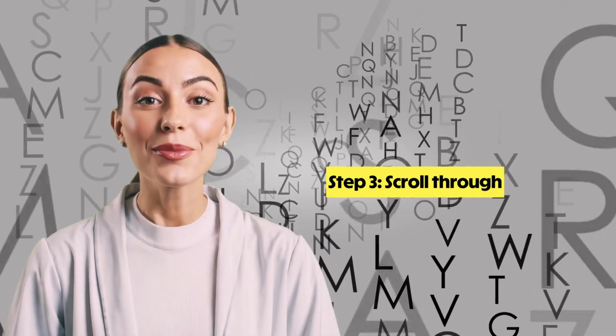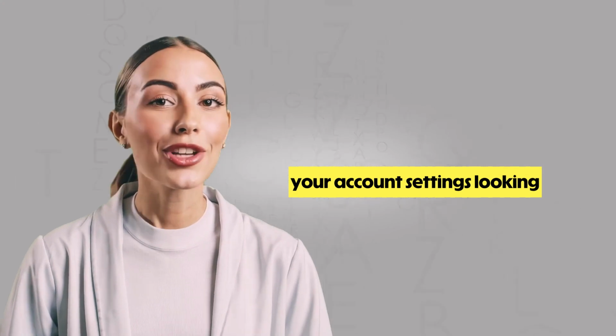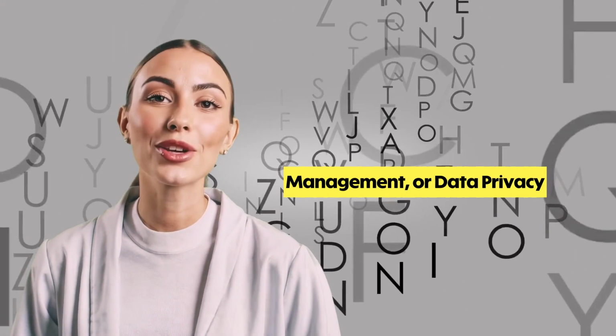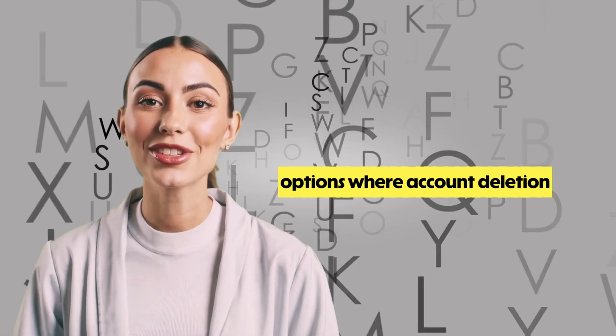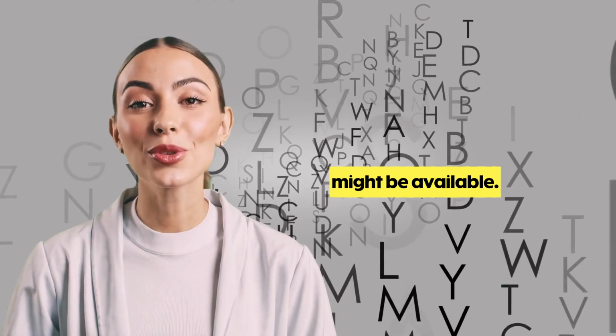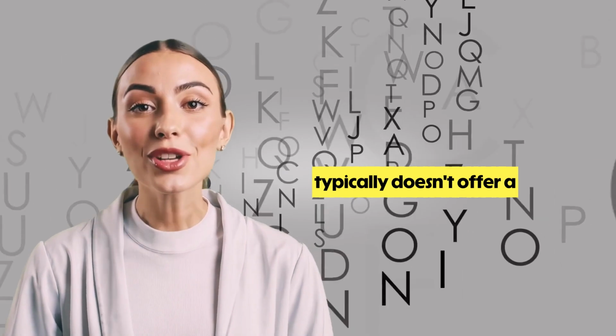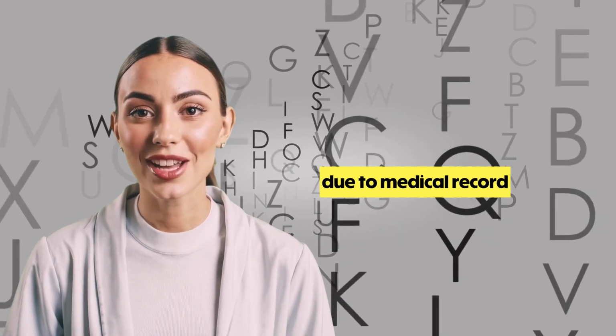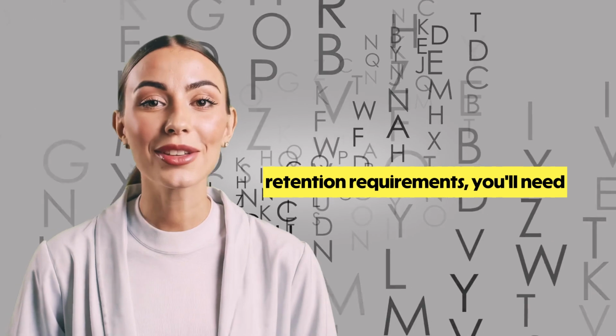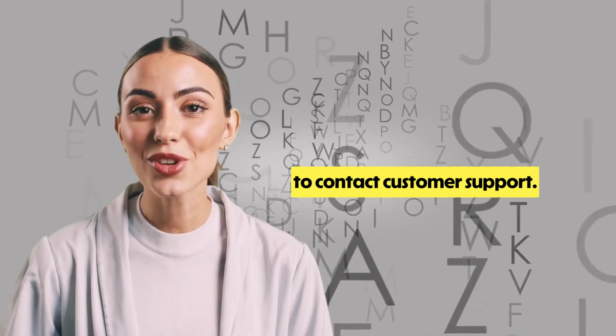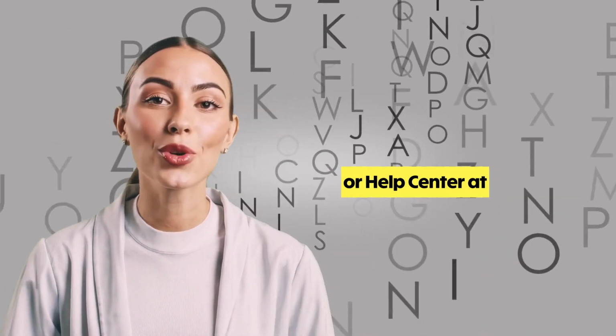Step 3. Scroll through your account settings looking for Privacy Settings, Account Management, or Data Privacy options where account deletion might be available. Step 4. Since Teladoc typically doesn't offer a direct delete account button due to medical record retention requirements, you'll need to contact customer support. Look for Contact Us or Help Center at the bottom of the page.